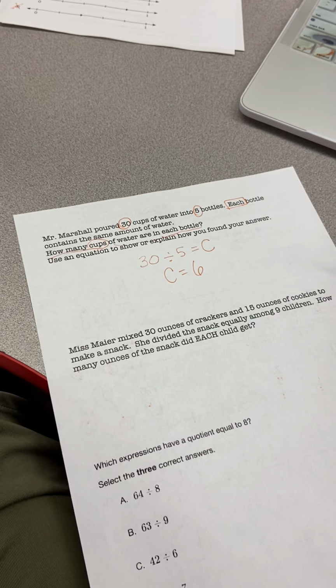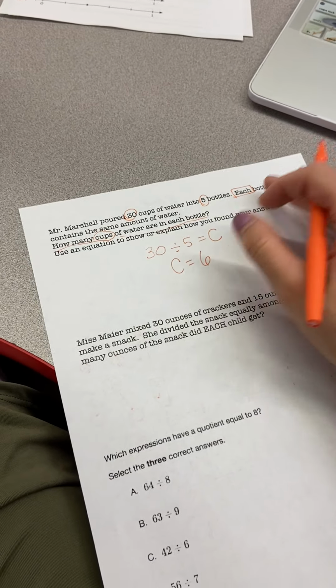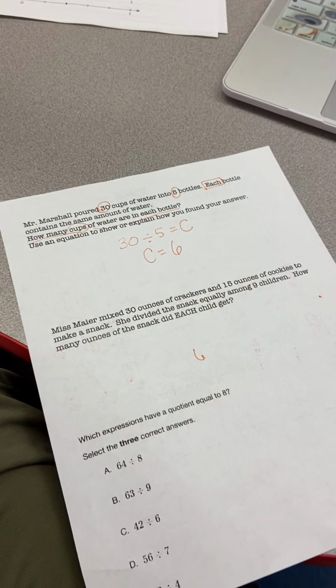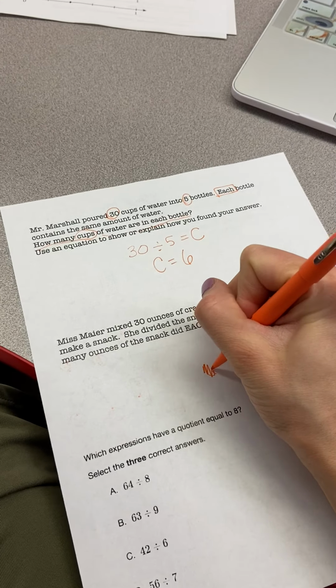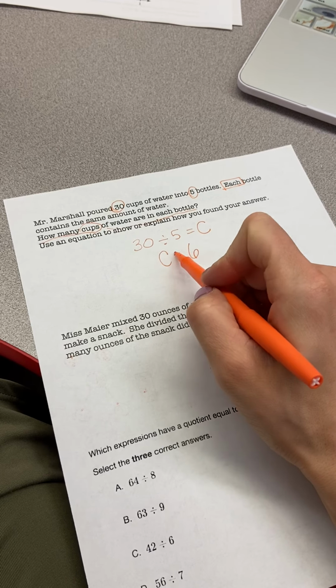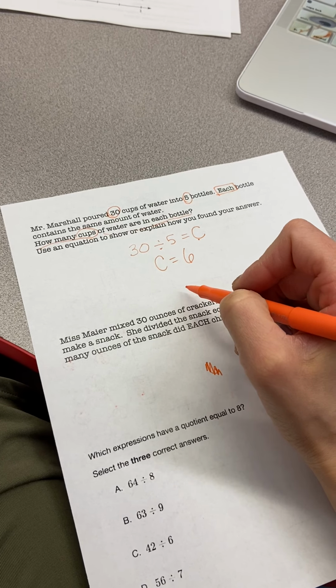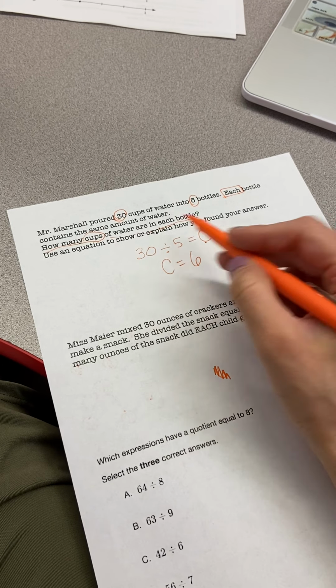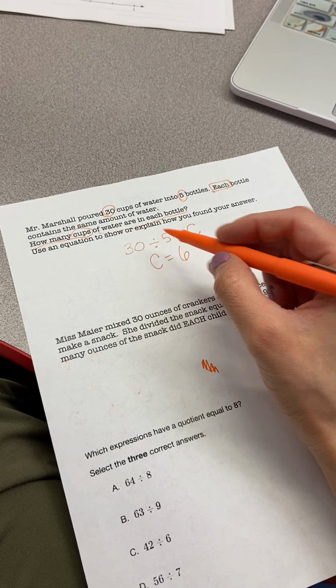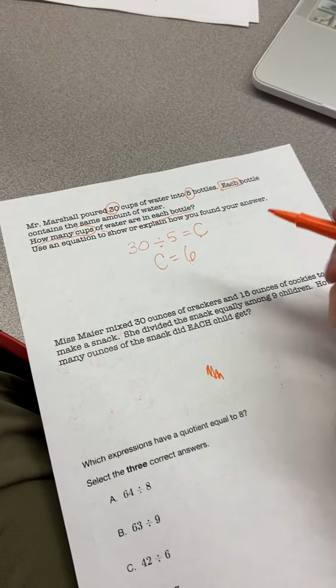I'm noticing that a lot of the children are bringing in work that looks like this for a word problem. We're trying to get in the habit of making sure we have a number sentence with a letter and a complete word sentence, because on the test at the end of 3rd grade, they would not get full credit if they simply had this or they simply had an answer.